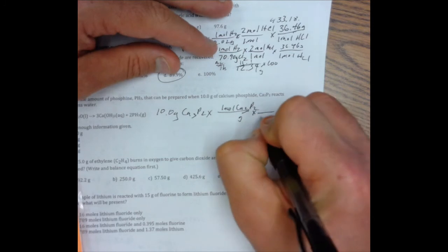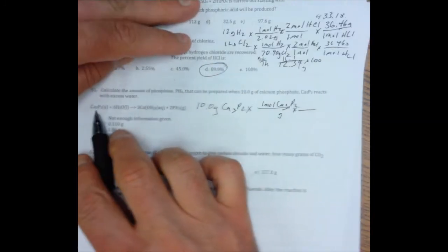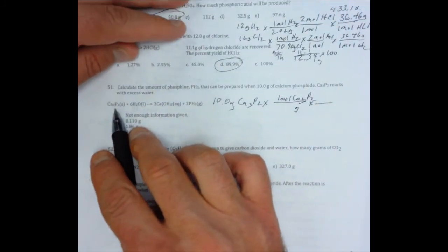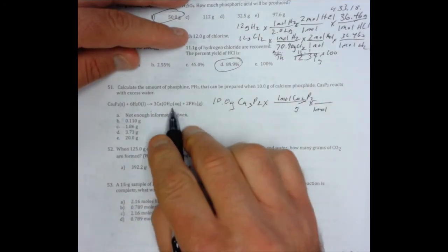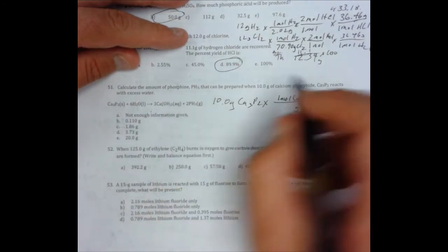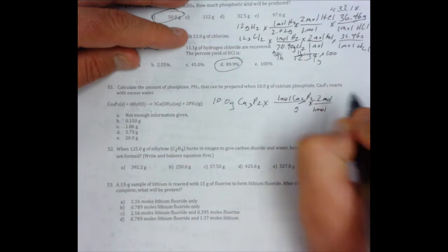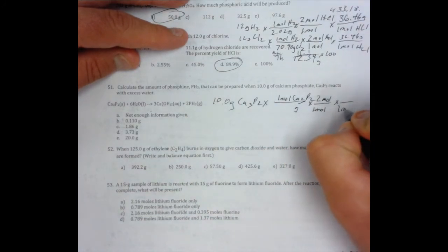And every 1 mole of that makes 2 moles of phosphine. And every 1 mole of phosphine is so many grams.